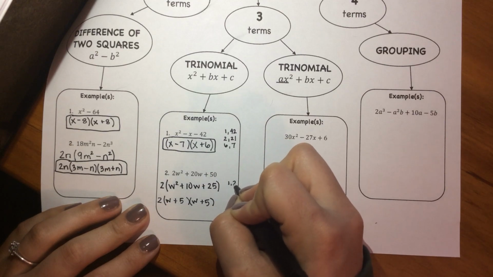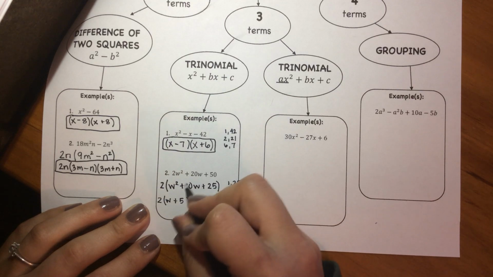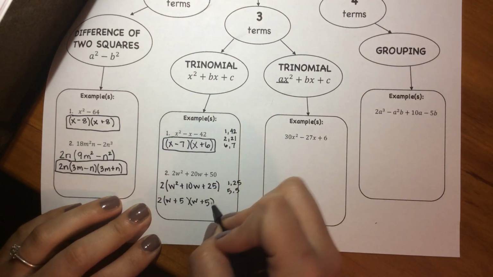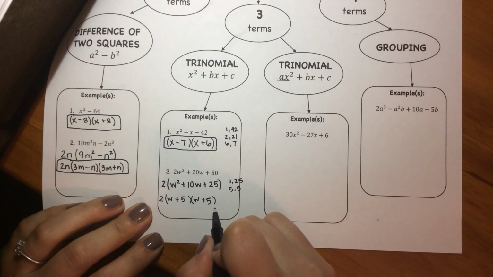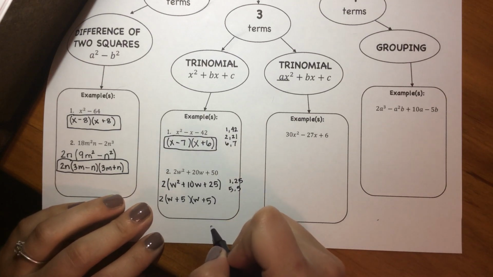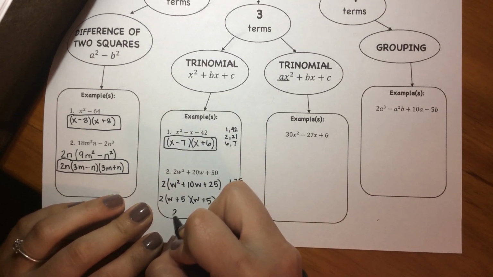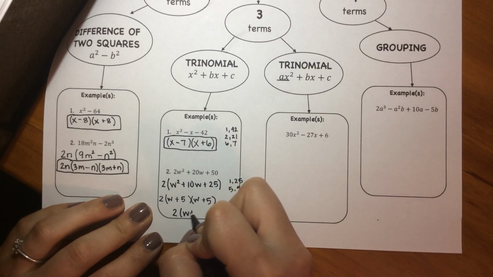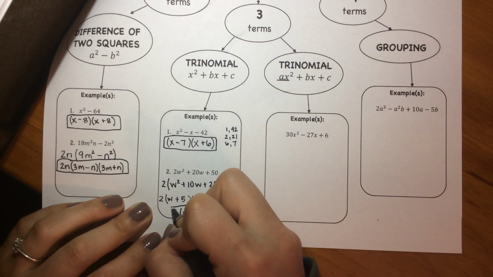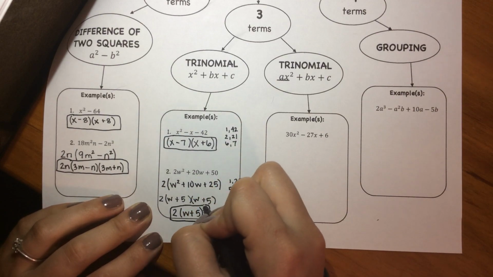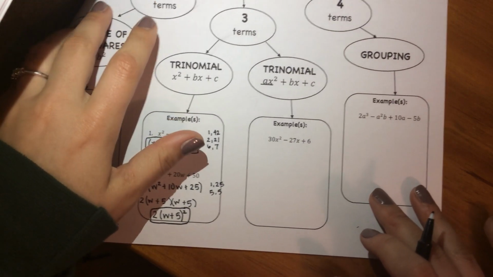So my factors of 25 are 1 and 25 and 5 and 5. So I only really have one option to get that 10. So it's going to be w plus 5 and w plus 5. What do you notice about w plus 5 and w plus 5? They're the same. So we're actually going to write this as 2 times w plus 5 squared. Okay, remember when we talked about perfect square trinomials.